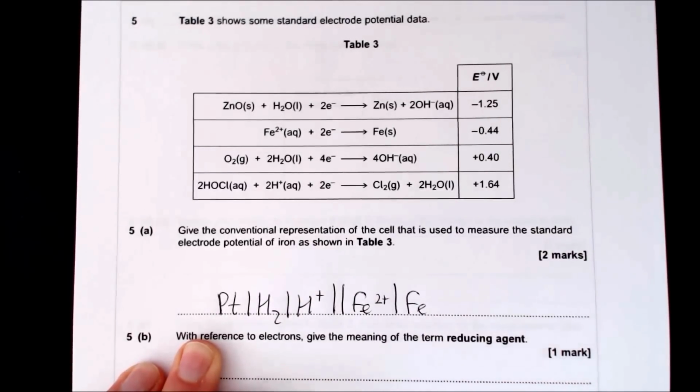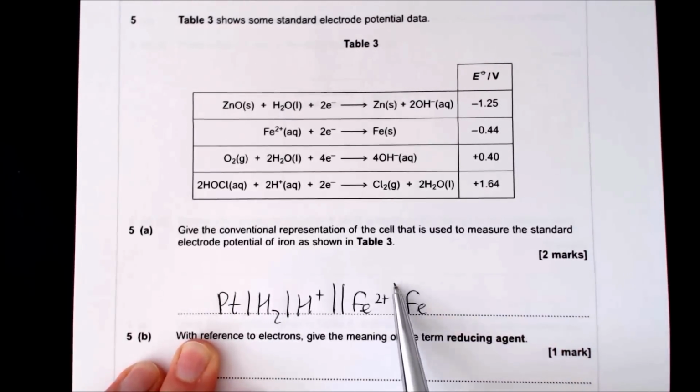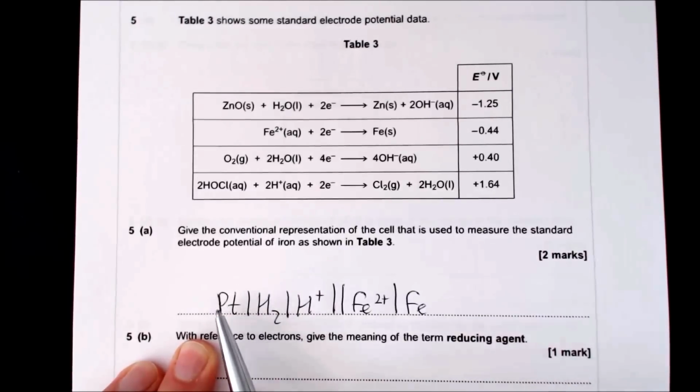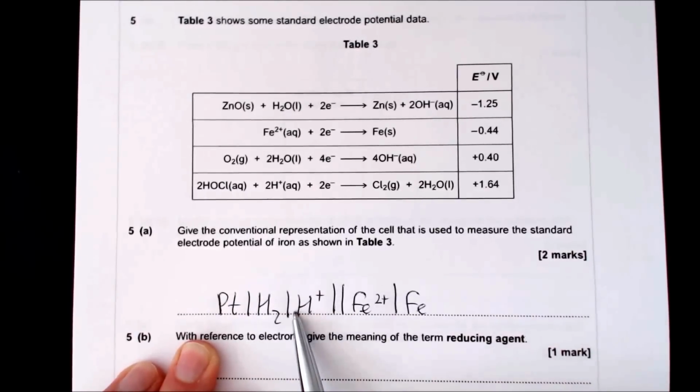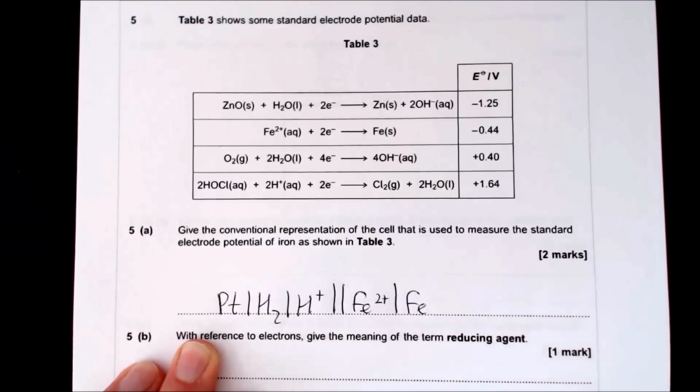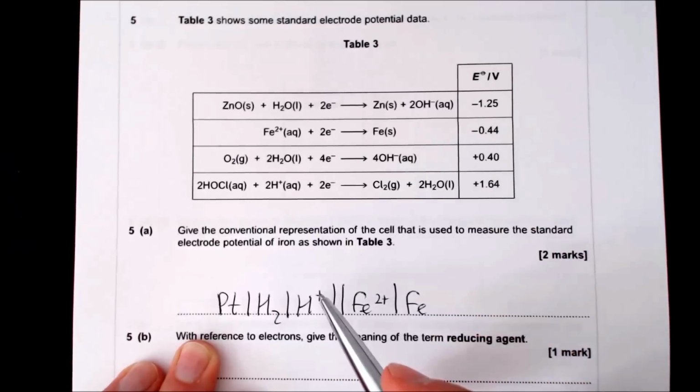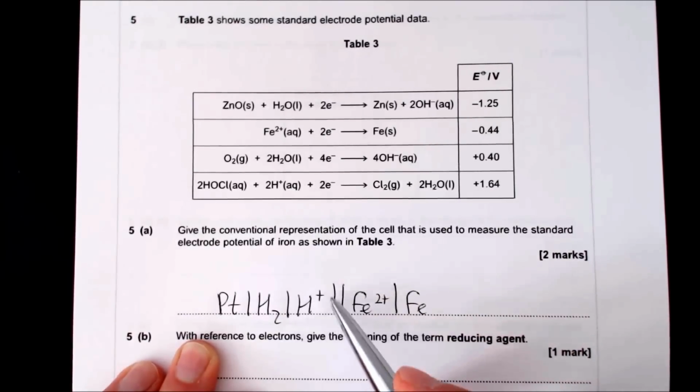So let me just explain what's happening here. These single lines show a phase boundary, so you actually get a mark for putting in the correct phase boundary. That's a metal to a gas to a solution, so they're different phases and you put a line. If they weren't, you put commas if it's the same phase. And also the most oxidized form must go nearest the salt bridge.